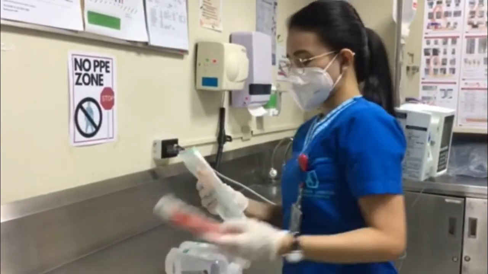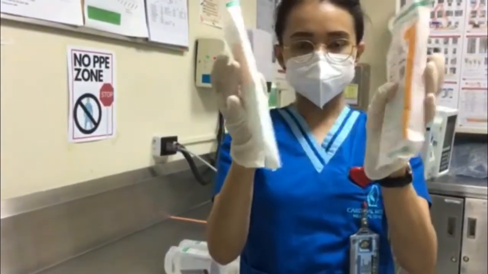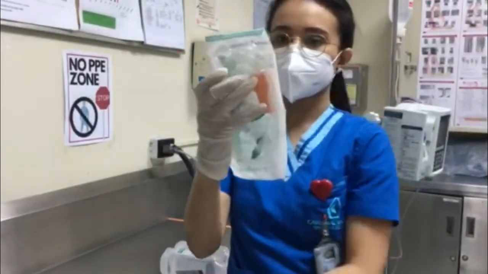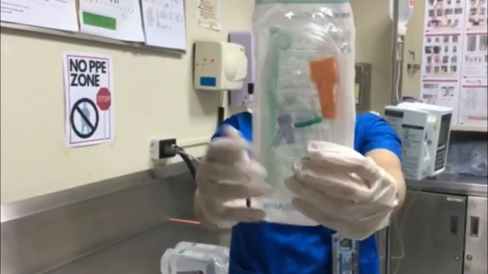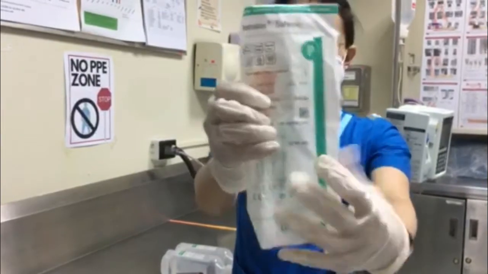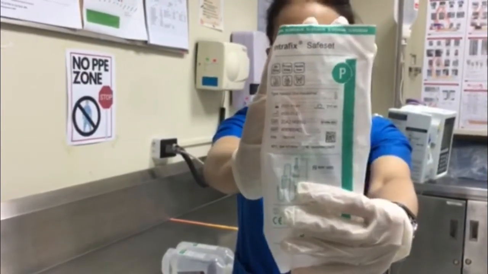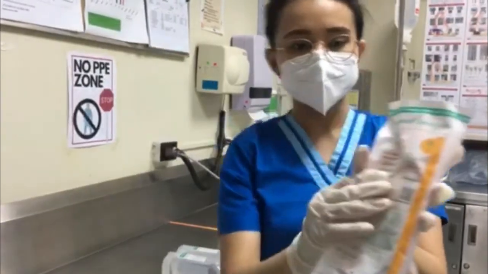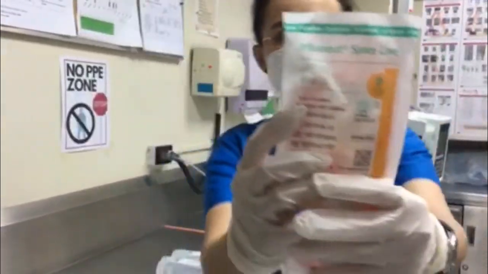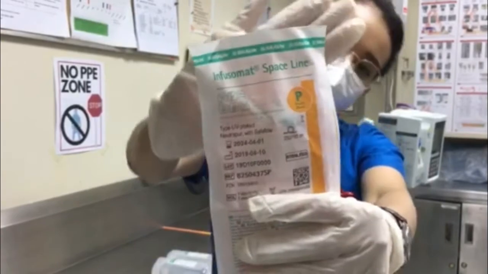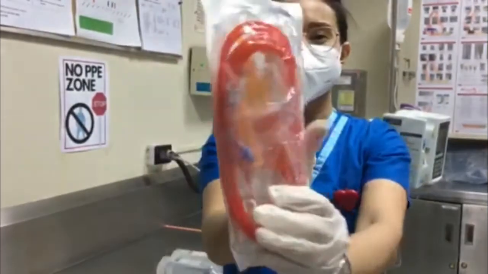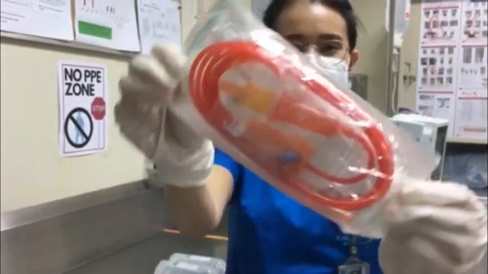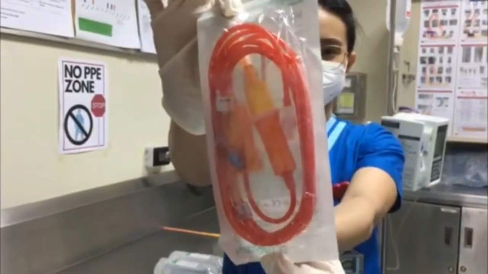We use 2 types of tubings for your chemotherapy drugs. The first one is the Intrafix Safe Set. This is the most commonly used tubings. If the chemotherapy drug needs protection from light, we use these orange-colored tubings. It is called the Infusomat Spaceline UV Protect. It is designed for light-sensitive drugs.